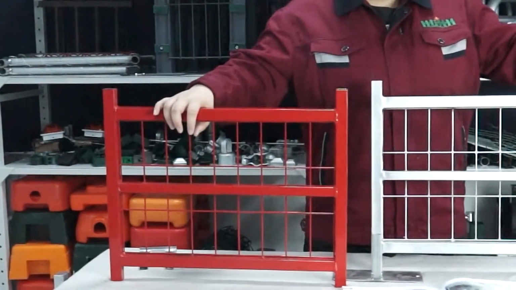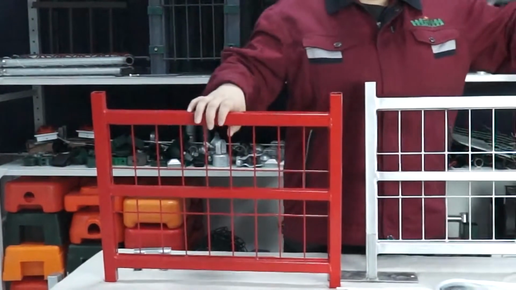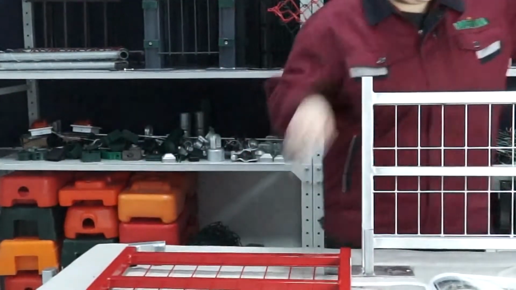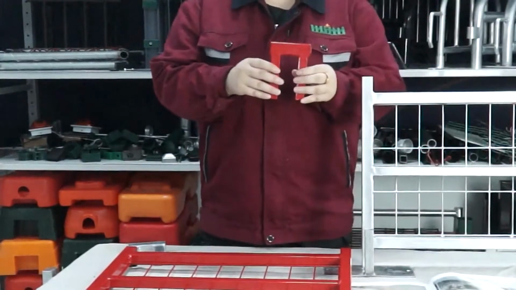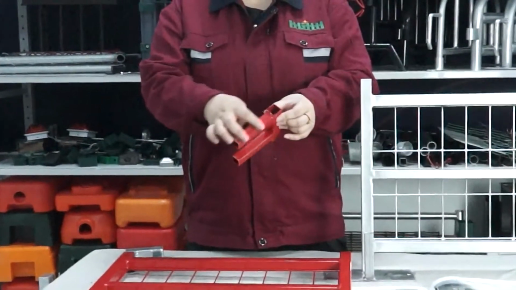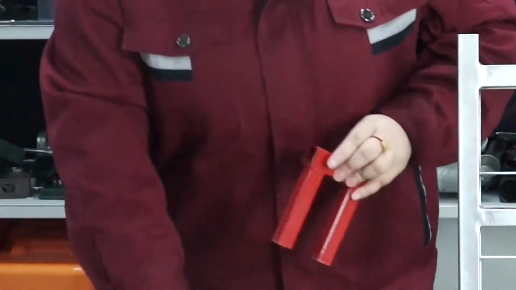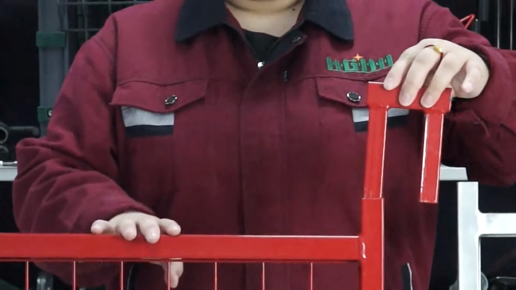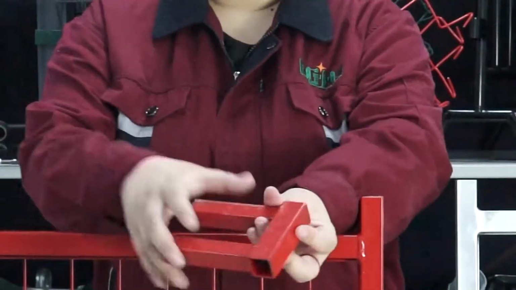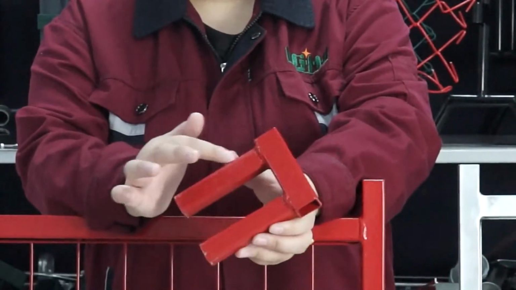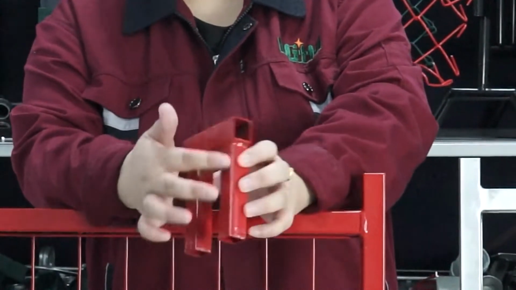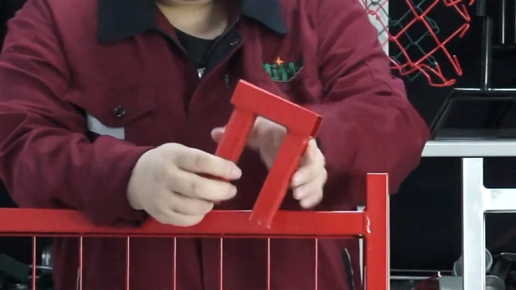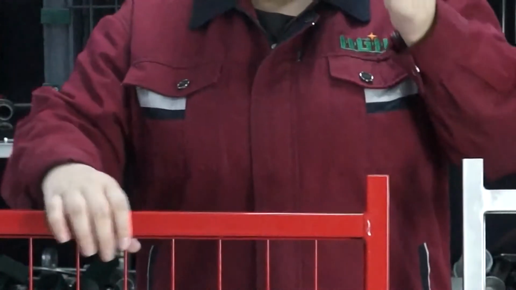And look at this clip. This is the clip of this panel, and you can see this clip holds 3 different tubes: 1 horizontal and 2 vertical tubes. And how to install it?